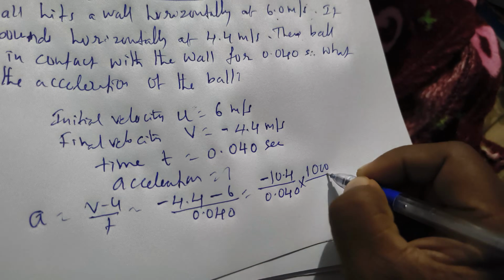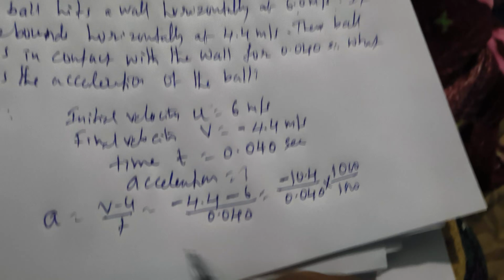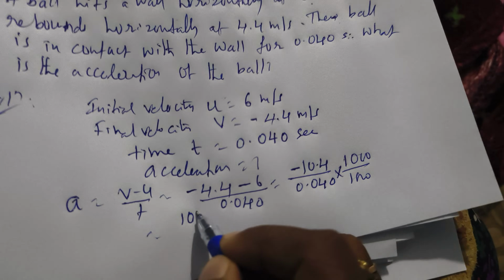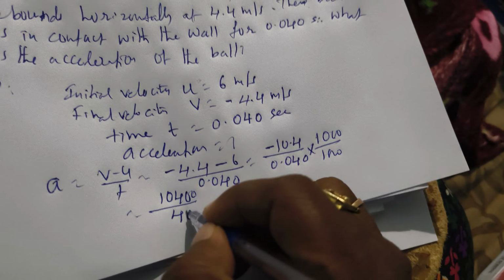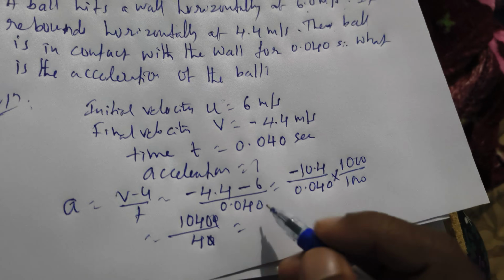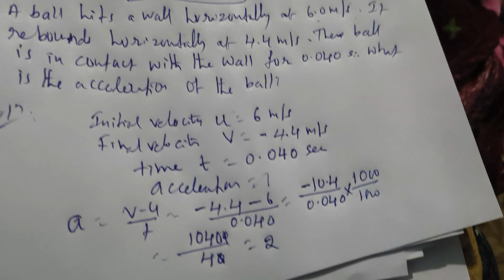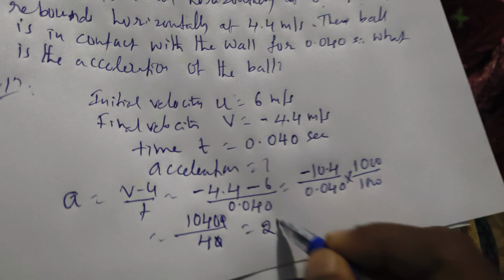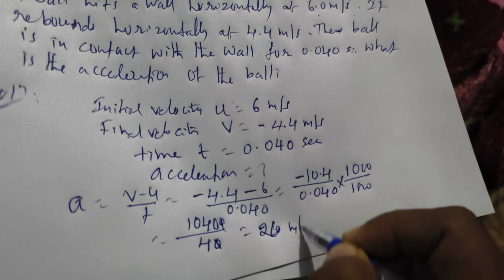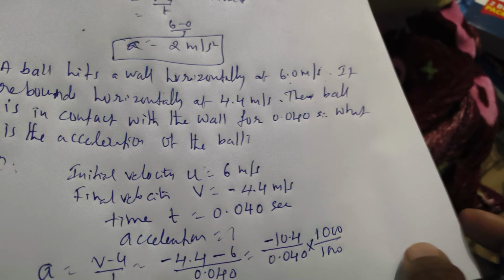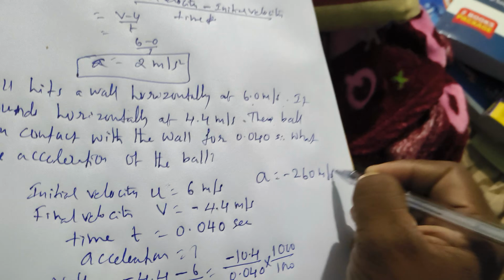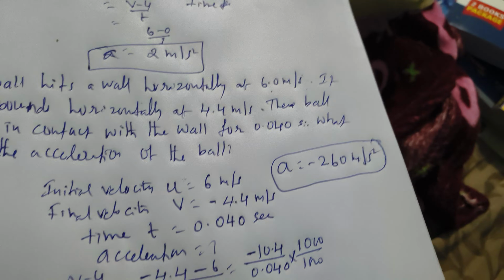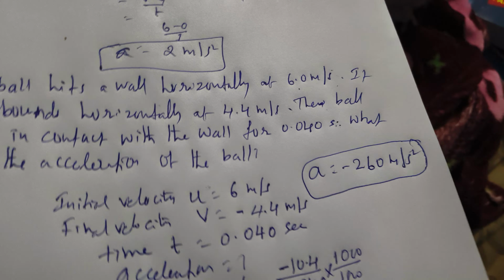So 10.4 into 1000 by 40 we get 10400 by 40. After simplification we get 260 meter per second square. So acceleration a equals minus 260 meter per second square. Because of negative acceleration we get retardation.